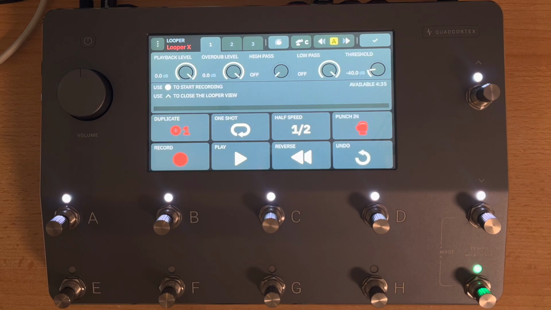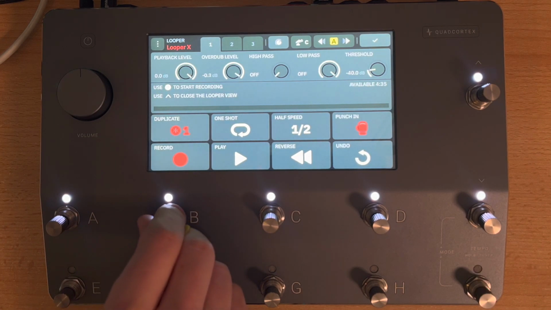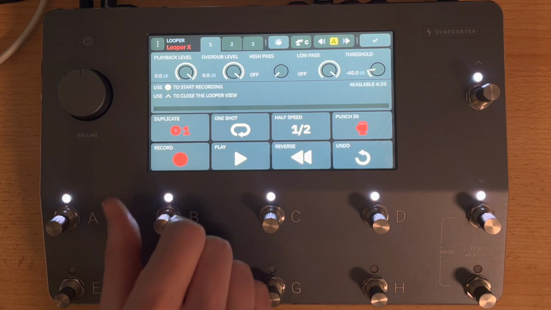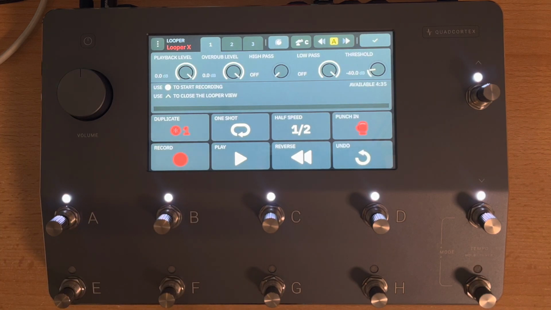You can dial this down a bit so that if you're playing lead over the top, you're not fighting with the volume of the loop. And then same with the overdub level, you can dial this back as well if you want the overdubs to be slightly quieter. High pass and low pass, they're pretty cool, if you want to dial out some of the highs or lows in your loop. So again, your overdubs or your lead parts over the top aren't competing with the loop itself.